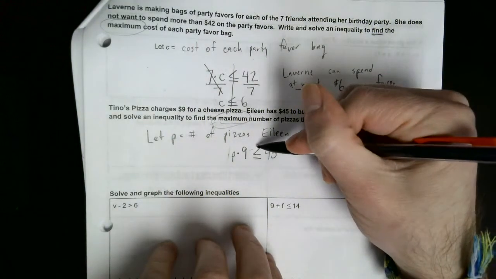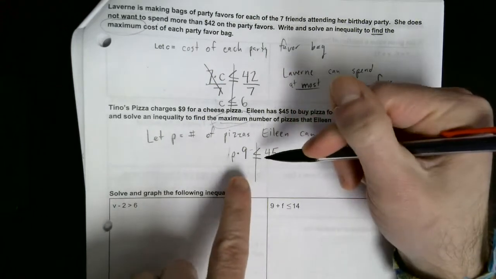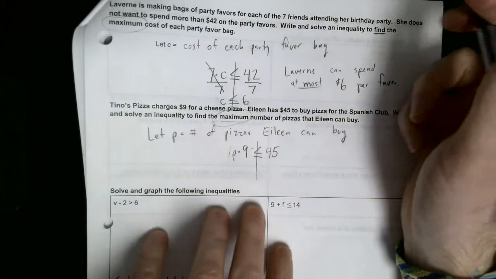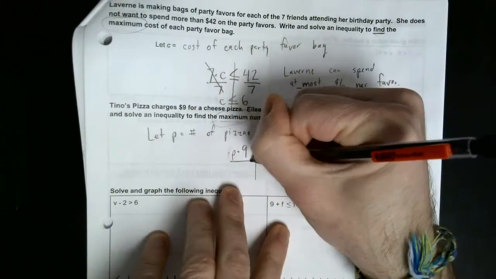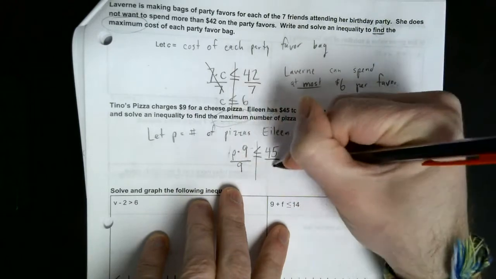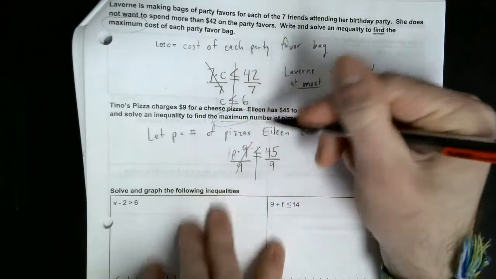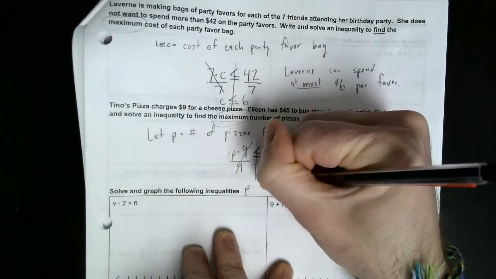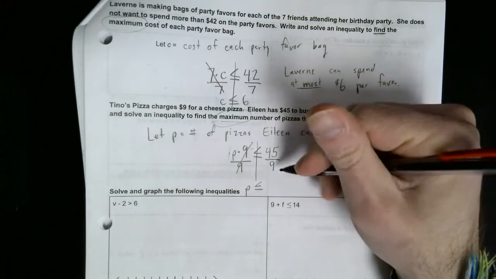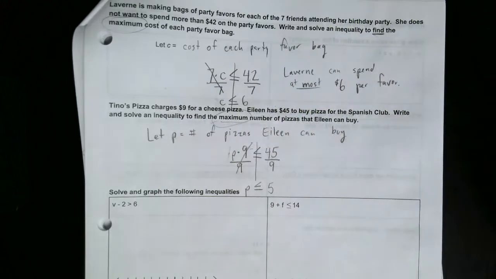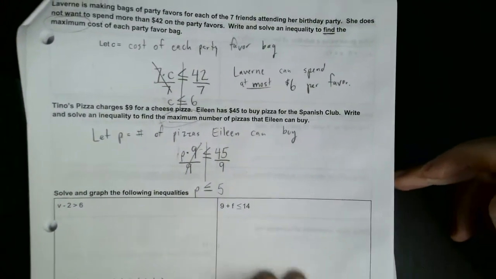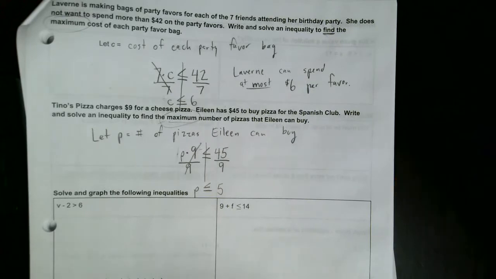So to solve this, do our wall. We want to get the P by itself. We want to find what's the maximum, the most number of pizzas that she could buy. We'll divide both sides by 9 to get rid of that times 9. Those 9's cancel out. You get P is less than or equal to 45 divided by 9. It's 5. So it says write and solve an inequality to find the maximum number of pizzas that she could buy.